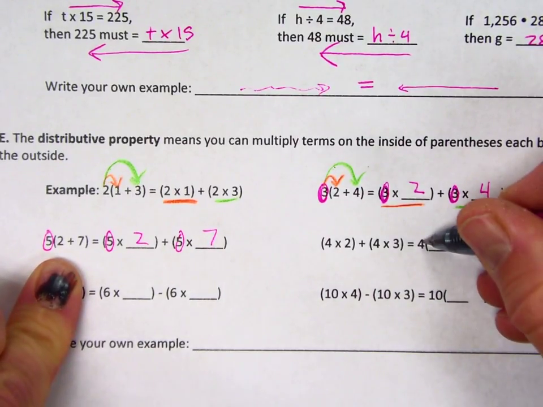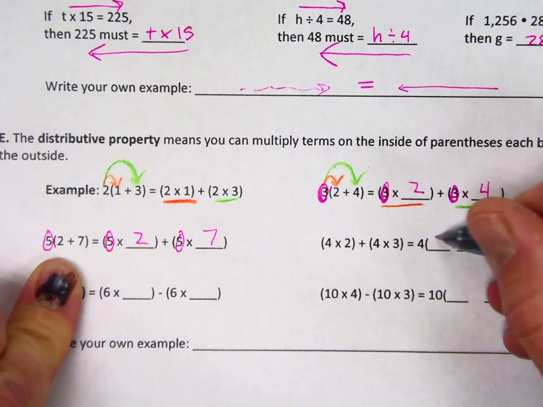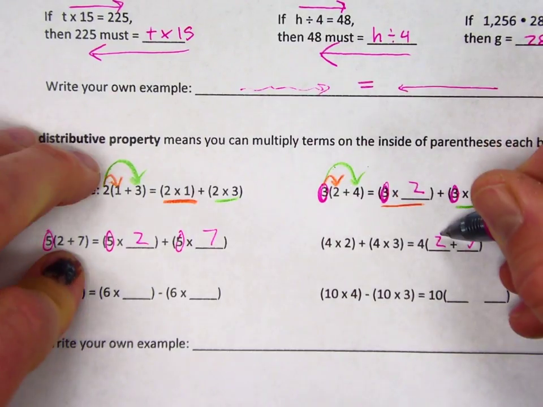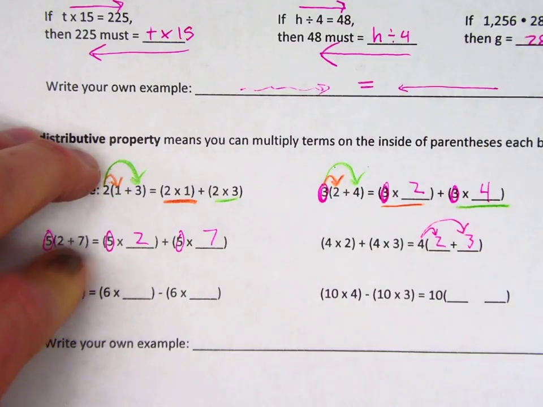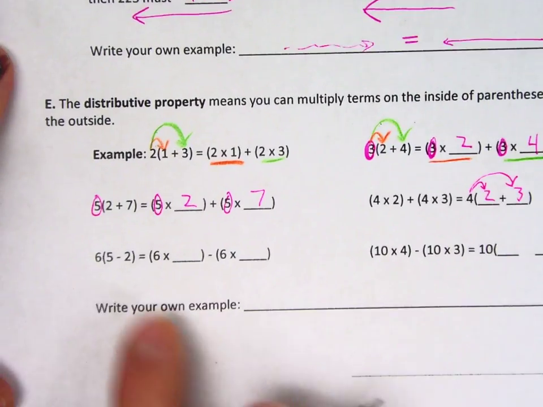And so if the 4 is already in the first place, the other two numbers are the 2 and the 3 because they would be being pulled out, like this. We're sort of working it backwards. Hope that's clear.